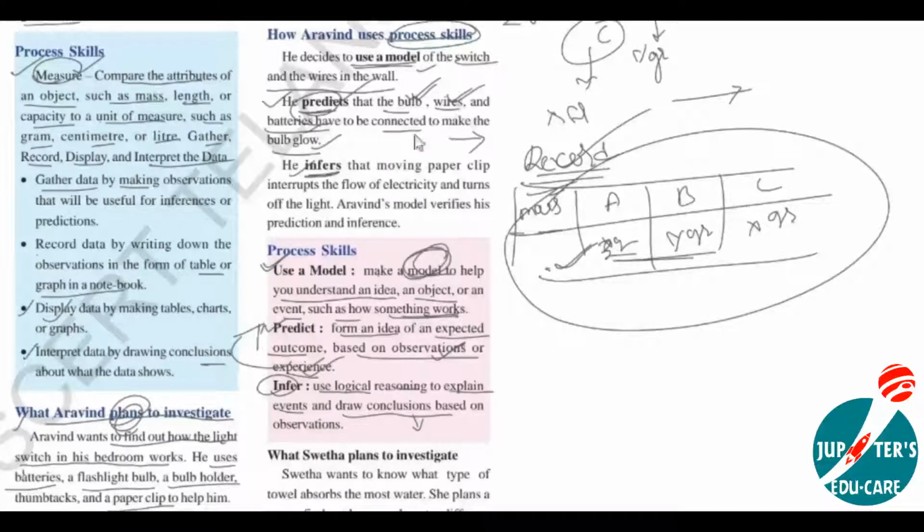So the power is supplied through these wires. With the help of these wires, the bulb is glowing. That is his prediction. Yes, the prediction is right. So inference is nothing but giving a conclusion. How we give the conclusion, for example in tabular form, is called inference. So the process skills used by Aravind are use model, prediction and inference. These are the process skills required here.